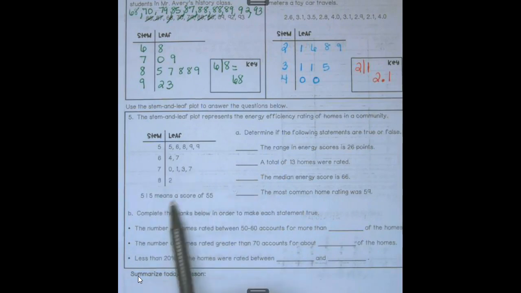So who can tell me? I want you to look, and who can tell me what the range is from this stem and leaf, and tell me how you got it.